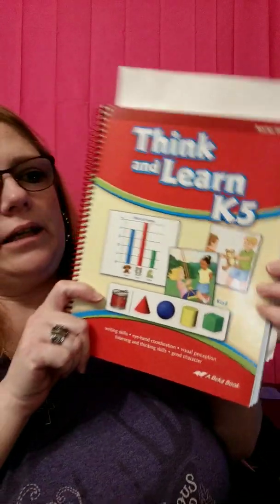Think and Learn. This book, Think and Learn, and you are going to do page 83. It's got a picture of a tree, a flower, and a fish. Then it's got a picture of a flower, grass, and a fox. And then a picture of a fern, a frog, and a plant. Then the last group of pictures is a tree, a flower, and a pig.